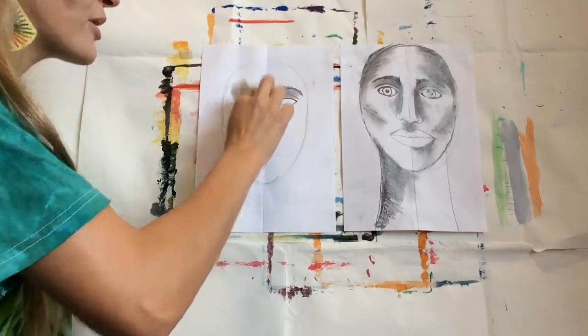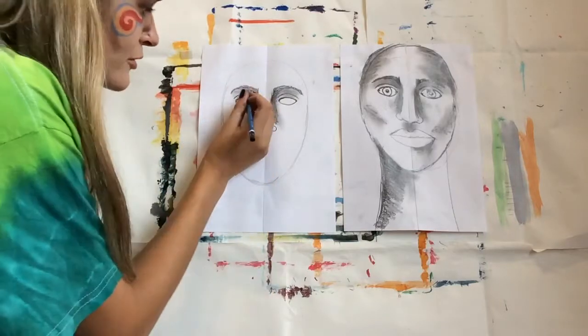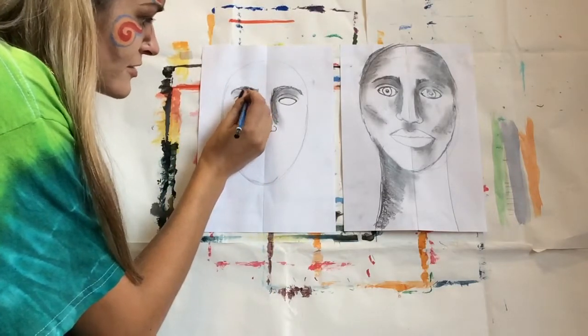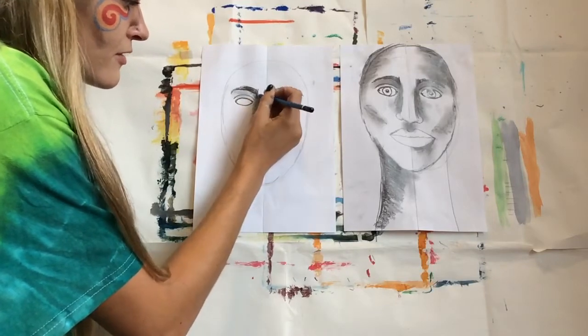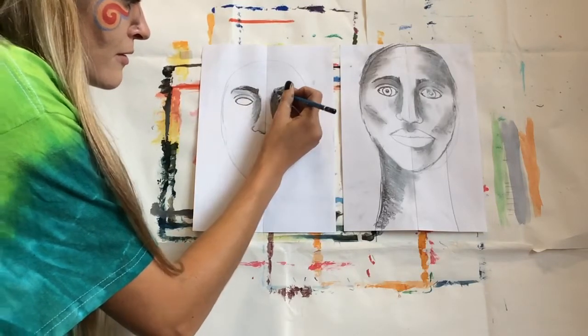And you might lose your eyebrow a little bit, but that's okay. I can always put it back in by pressing harder with my pencil to reestablish it. Okay, there we go. Eyebrows.